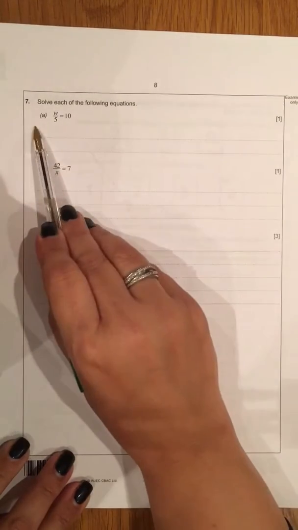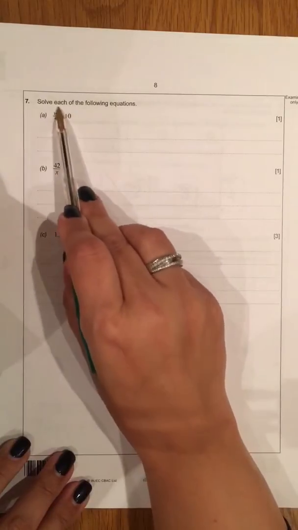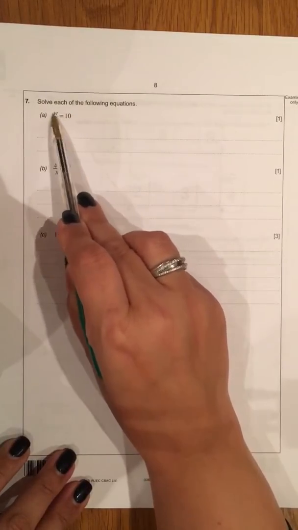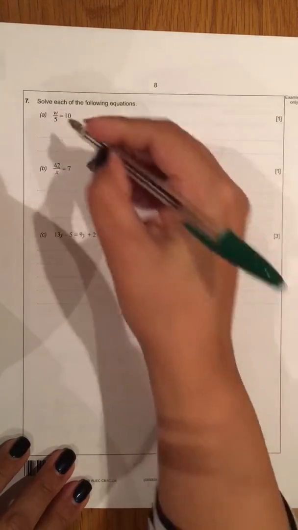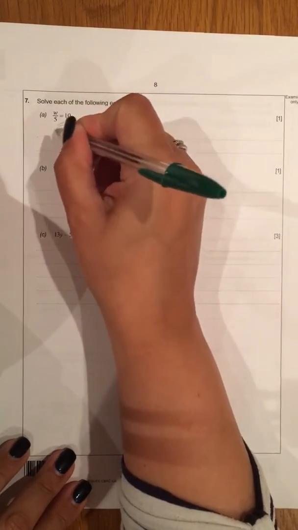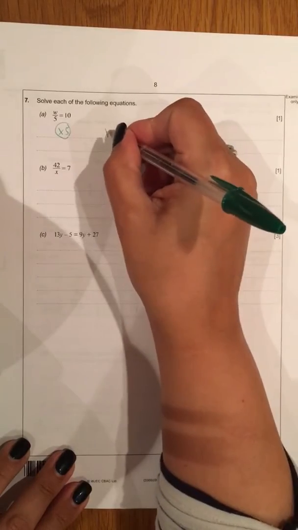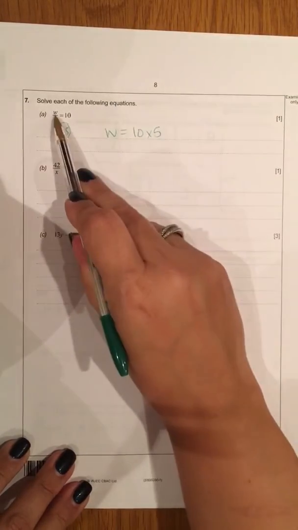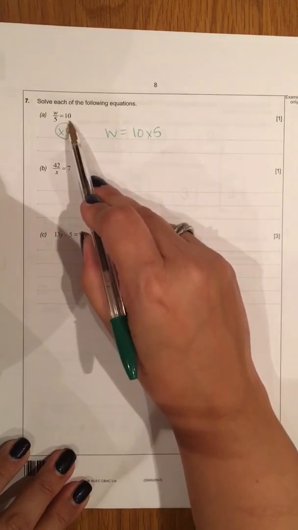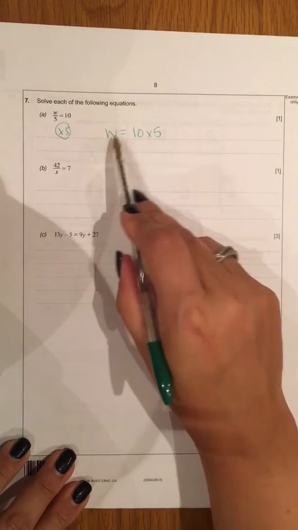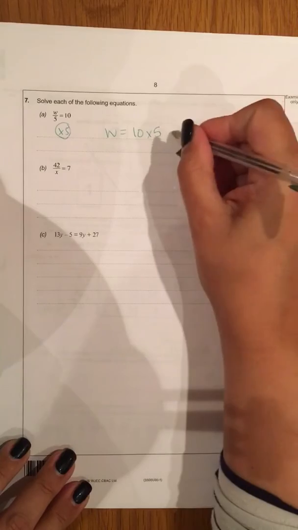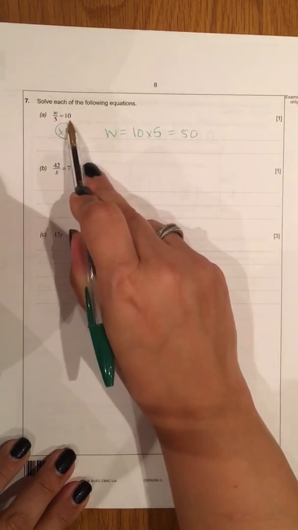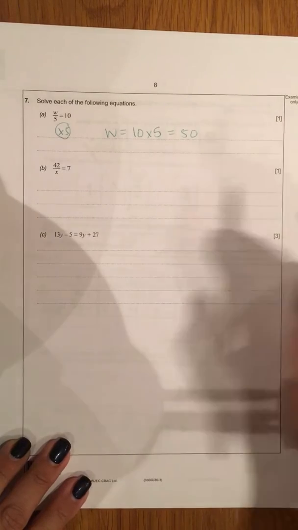In question A, I'm thinking of inverses. I see a divide by 5. It's put here as a fraction, but this is divide by 5. I think of times by 5, and that's going to help me find W. Something divided by 5 is 10. W will be 10 times 5, which is 50. 50 divided by 5 is 10.